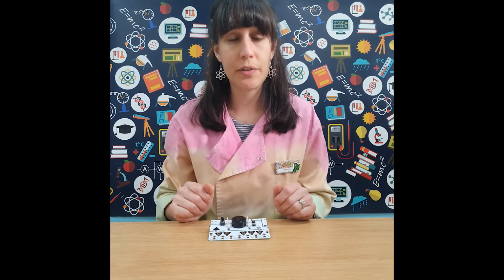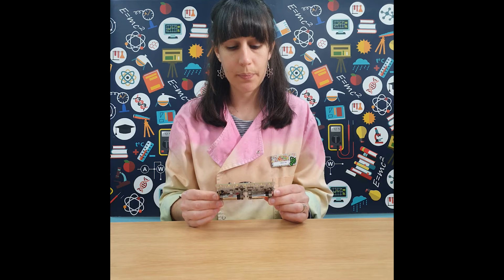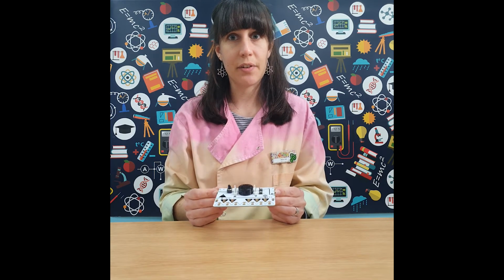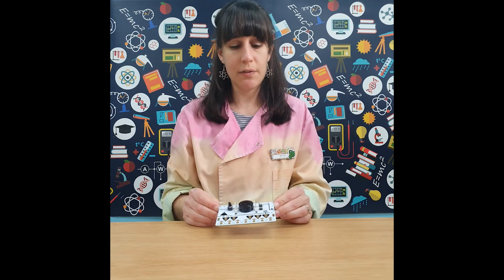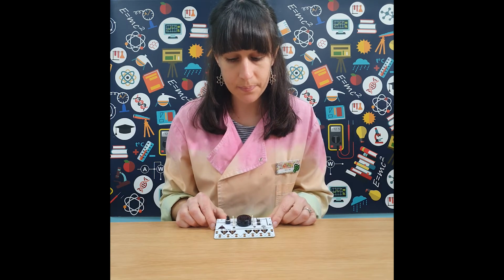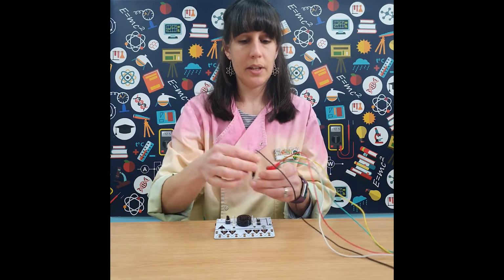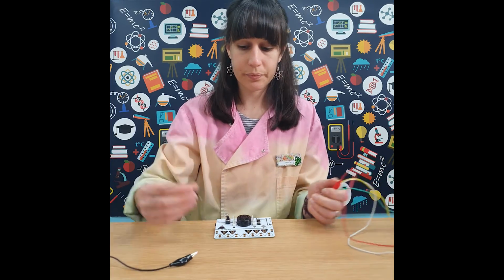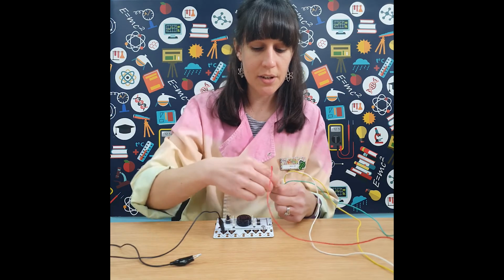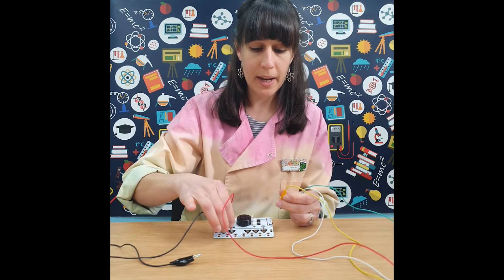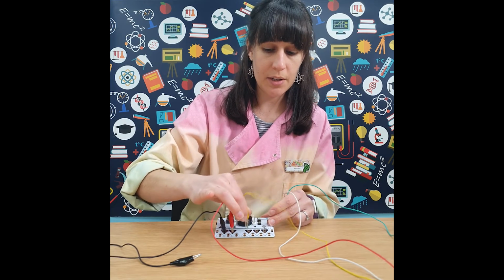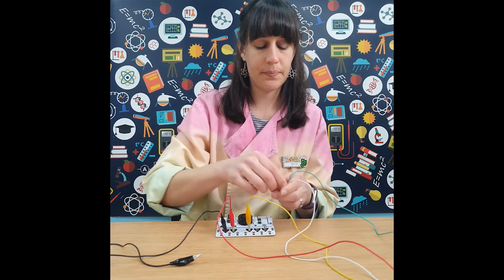I have a special device here called an Otto, and this is a really interesting device to test out different materials as to whether they are insulators or conductors. We're going to use some crocodile clips for this experiment. So I'm going to take a crocodile clip and attach it to a different place on the circuit board, so each one has its own space.